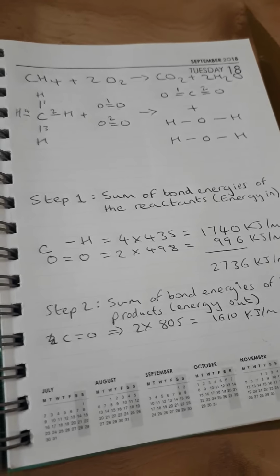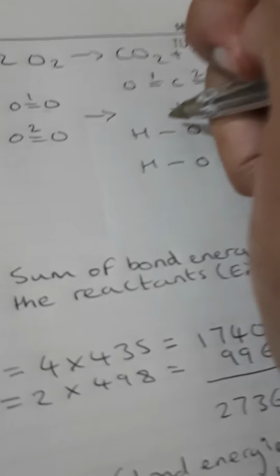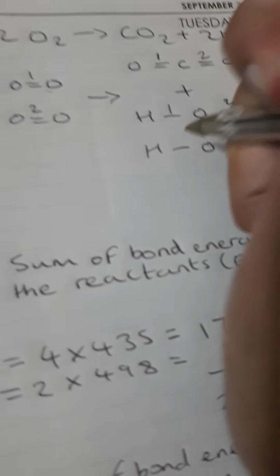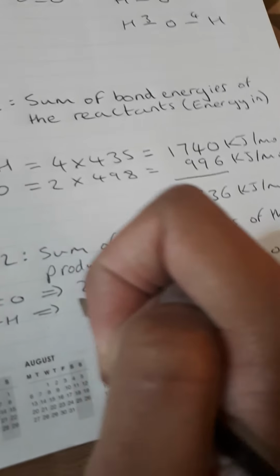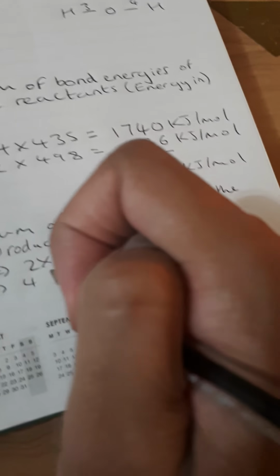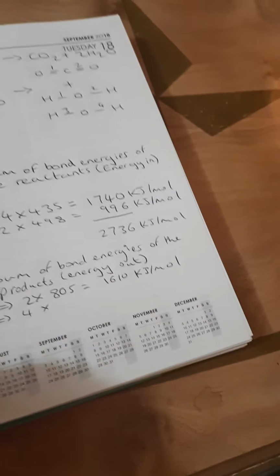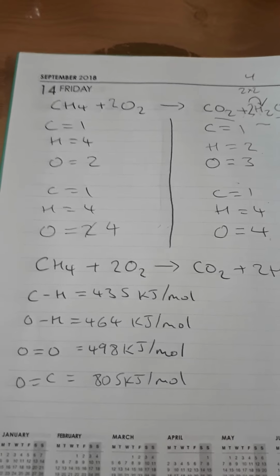And then we also have our O-H bonds there. Here we've got 1, 2, 3, and 4. So for O-H, 4 times, how much was it in the table? O-H is 464.